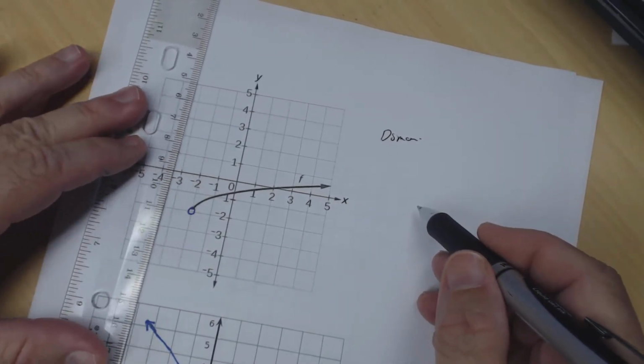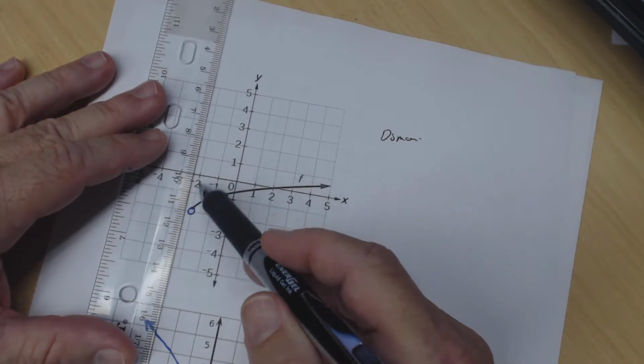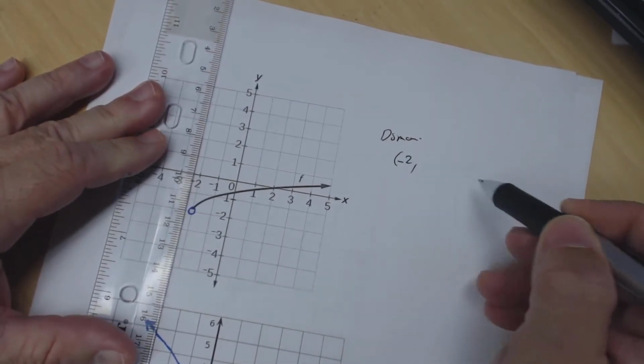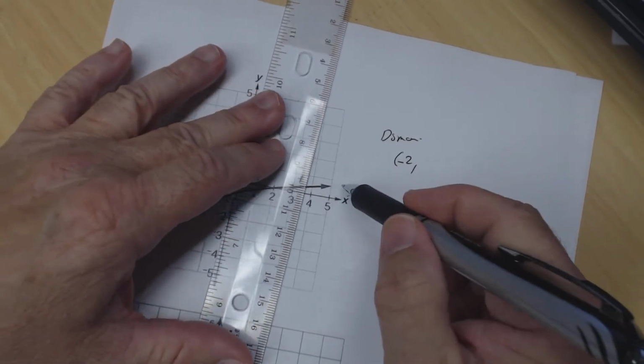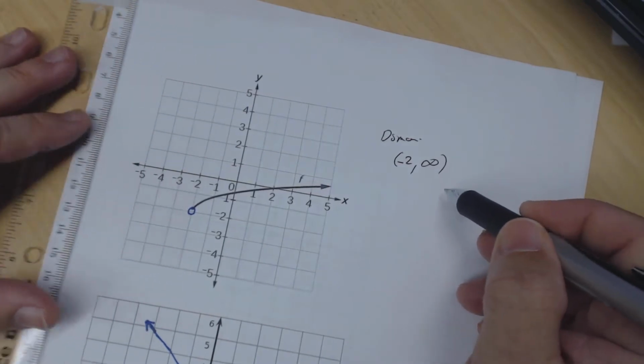All right, so domain, you go along the x-axis. So notice I start touching the graph when I get here. So that's the x-coordinate negative 2, but it's an open circle. So I got to put parentheses, comma, all the way to, and then notice the arrow keeps on going. So it's going to infinity with parentheses.